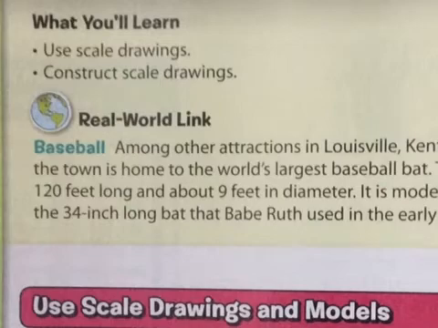If you're thinking about becoming a civil engineer or any type of engineer in the future, you might really like this lesson because you're going to use scale drawings and you're going to build them yourself.